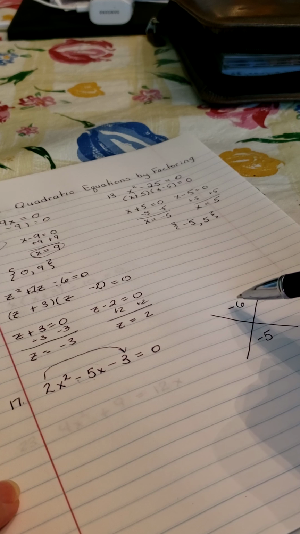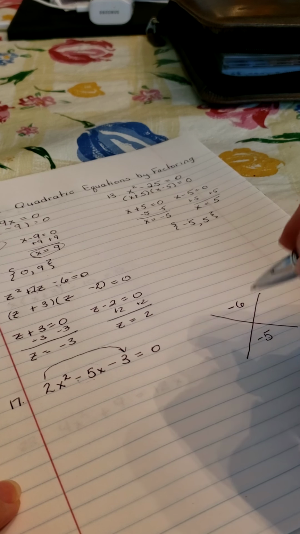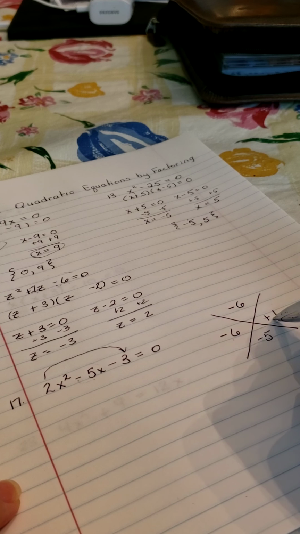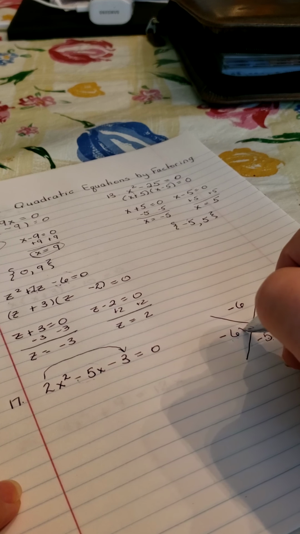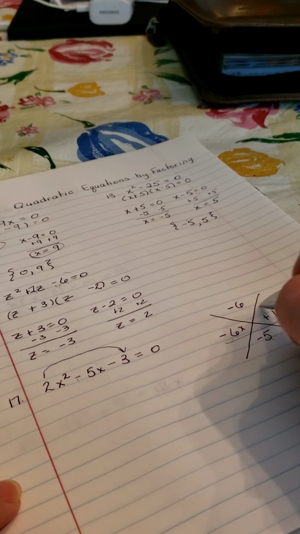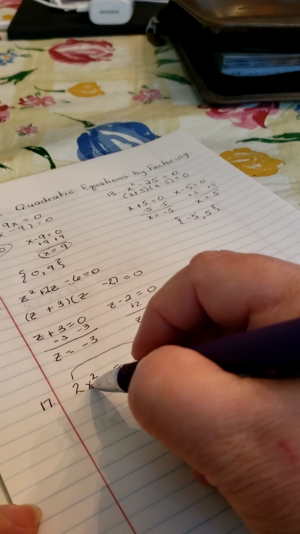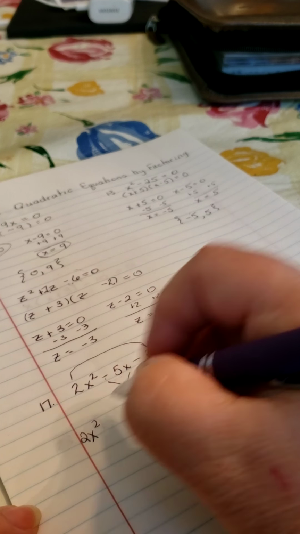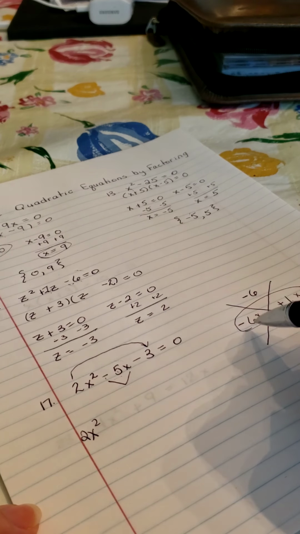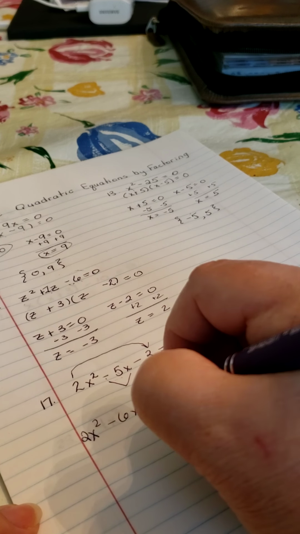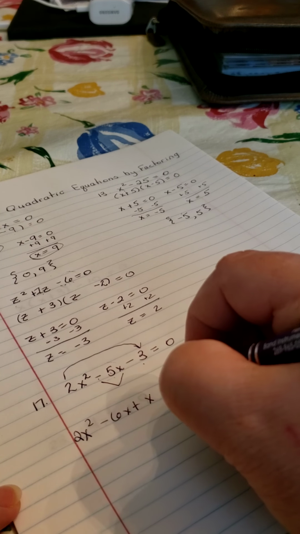So we made us an x, and we multiplied this 2 times this negative 3 and put that at the top of the x. And then whatever this term was, I put it at the bottom of the x. And then I had to find two numbers that if I multiply them, I get this, and if I add them, I get this. So that would be a -6 and a +1, because the product of those is -6 and the sum is -5. Now, what you do is you're going to use these two terms to replace this. So we're going to copy the 2x squared, and instead of -5x, we're going to replace it with these two, which is a -6x plus a 1x, and then I'm going to copy the -3.